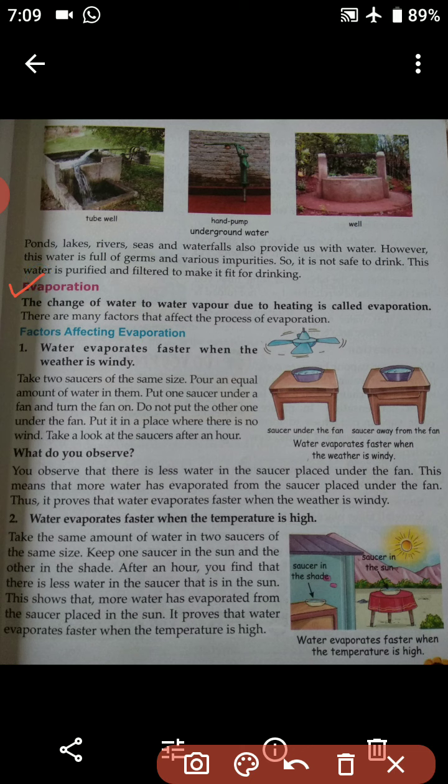So students, the meaning of evaporation is that the change of water to water vapor due to heating is called evaporation. So whenever we heat water, it will change into water vapor, and that is known as evaporation.